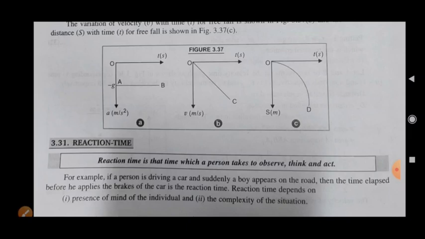You will see that reaction time is different for different kinds of persons, and even for different types of instruments. It depends on the presence of mind of the individual and the complexity of the situation. Sometimes there is no time even to think to apply the brake, and if the distance is small, then accidents will happen.